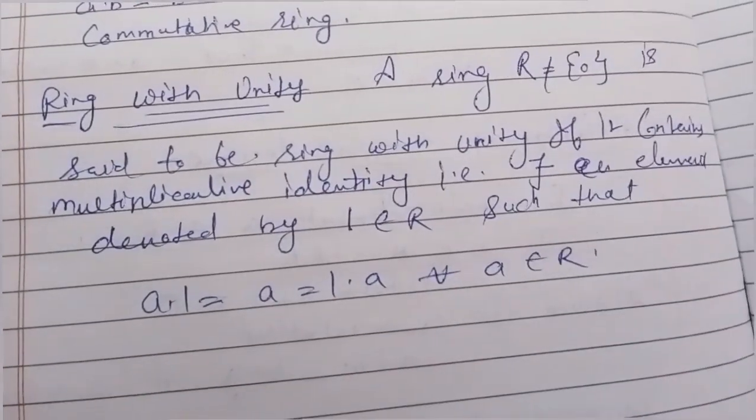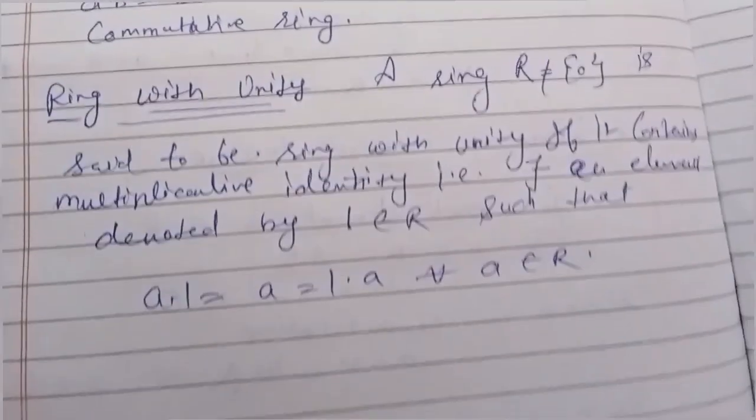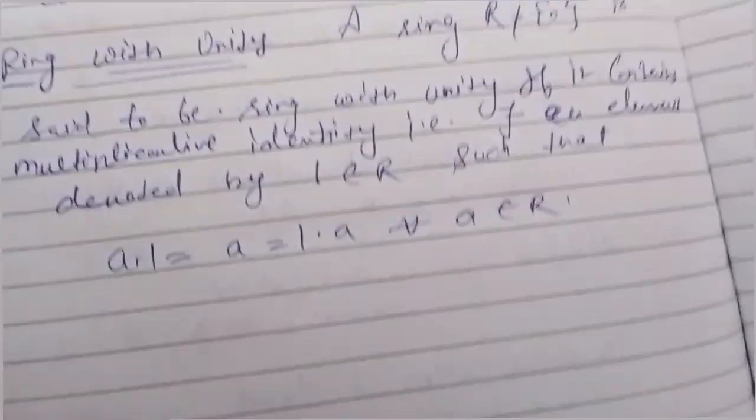Now let us consider some examples for clarifying these definitions.